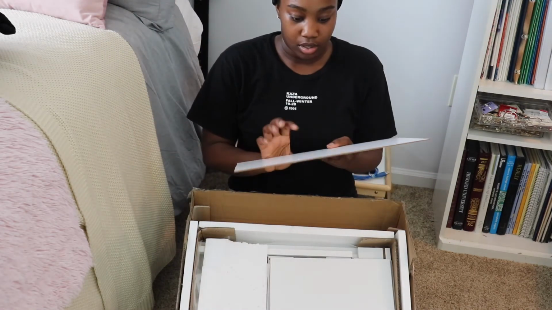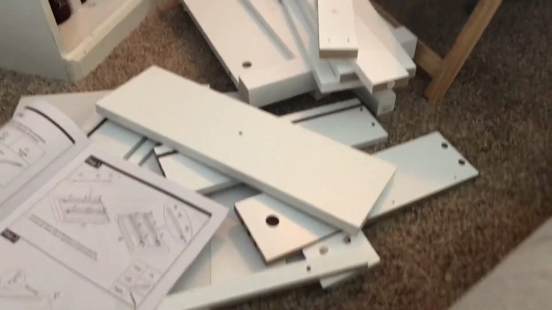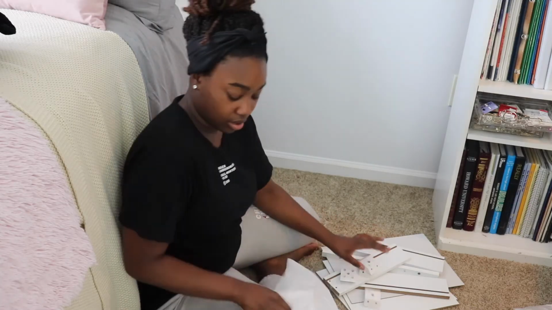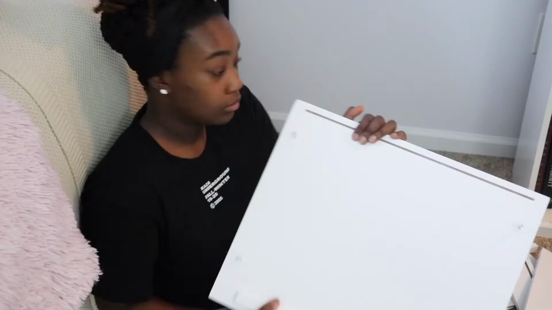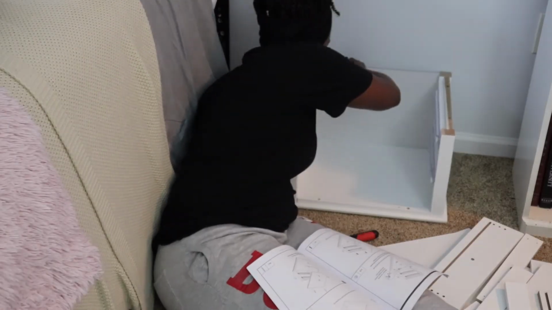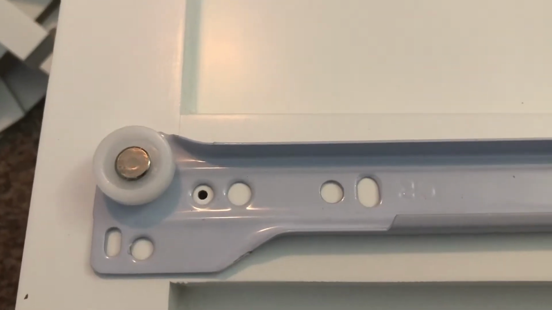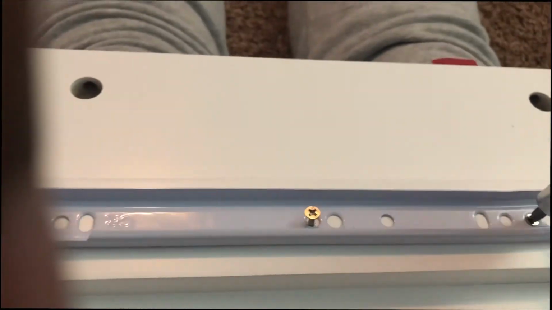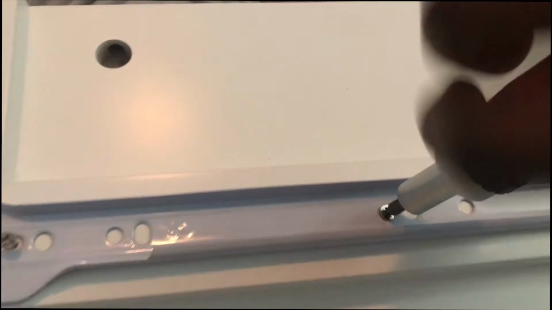Directions. Okay. More challenging than I anticipated. This took like 4 hours, but I love it. Store some things in here. Nice and sturdy. Love it.